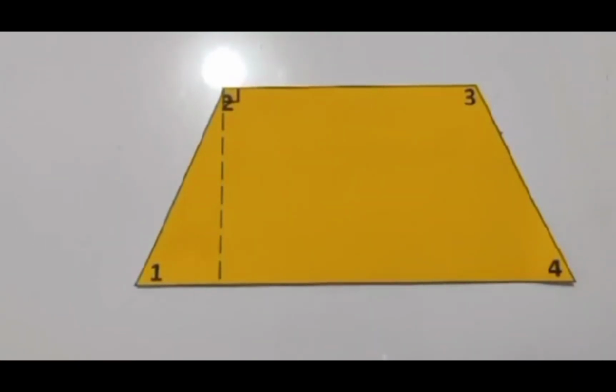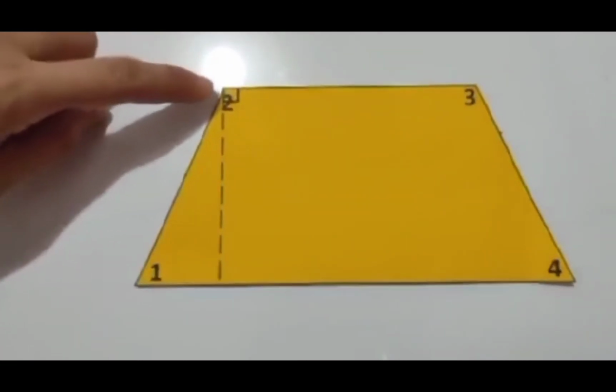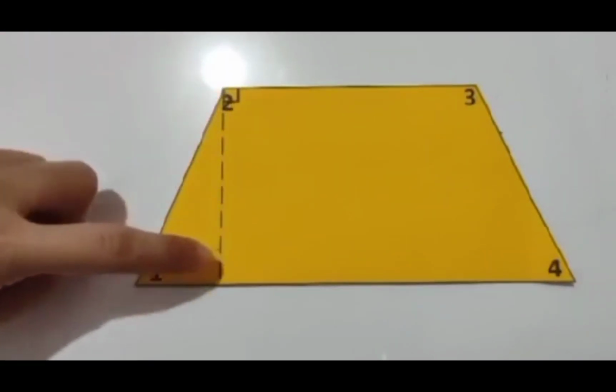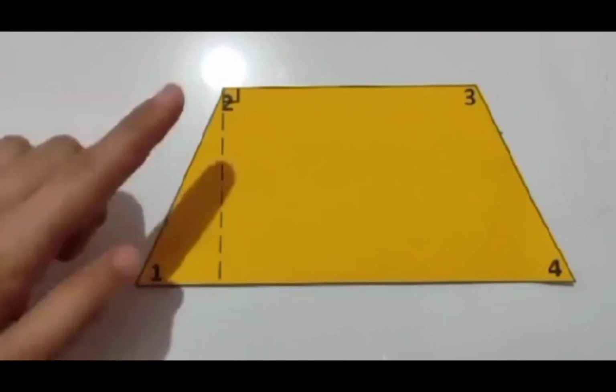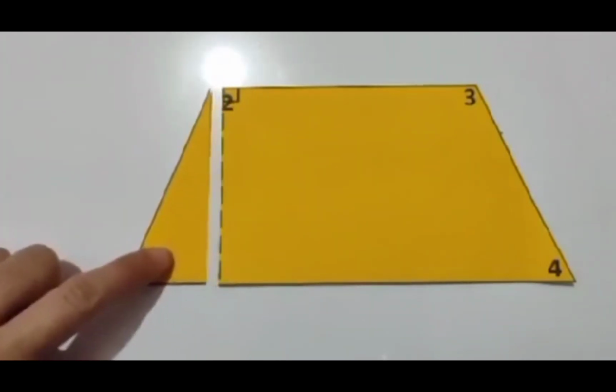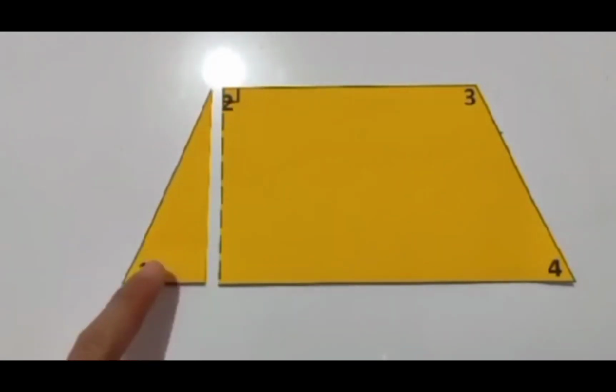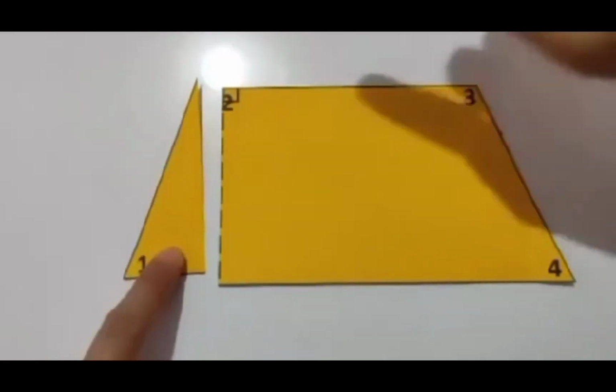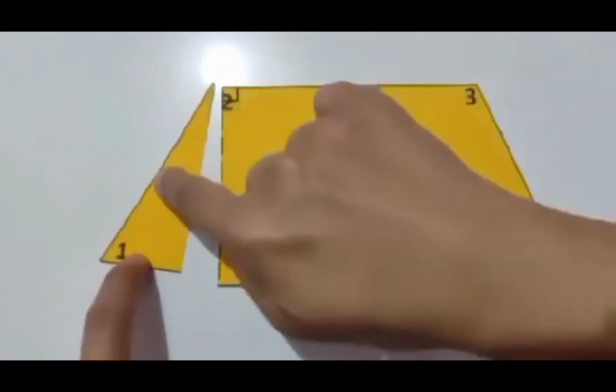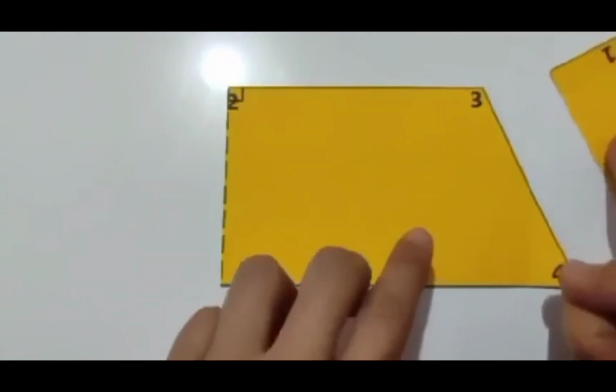So, first, we have to draw an altitude from this vertex. And then next, cut this part. And then we're going to place this part where our angle 1 is, here in this part.